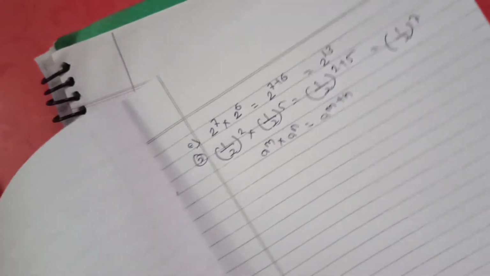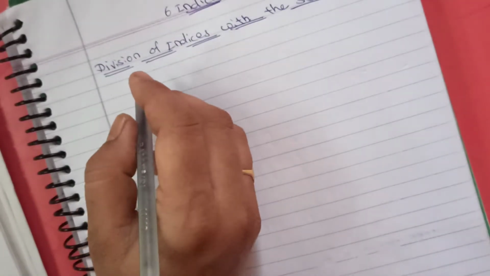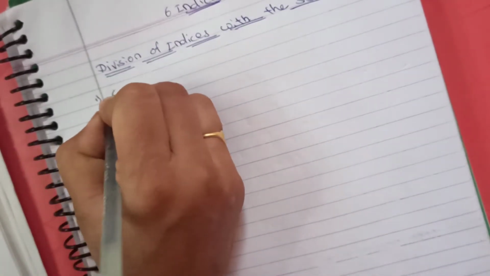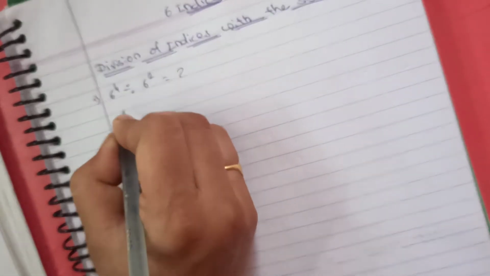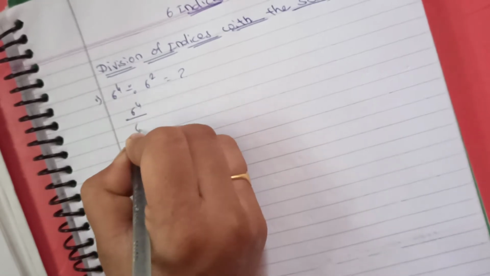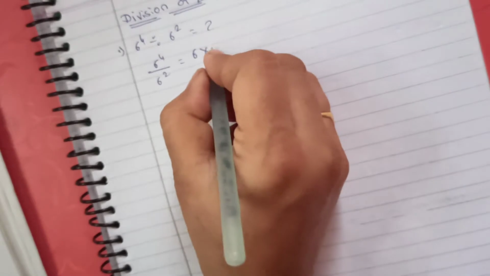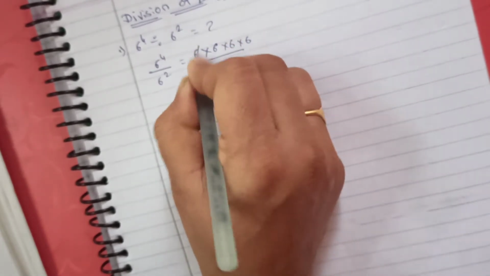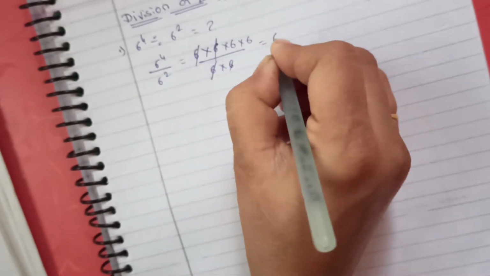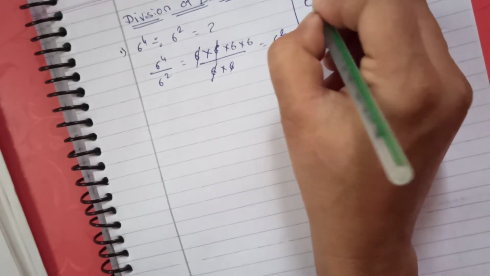Now today we are going to see about the division of integers with the same base. Now let us start with that. 6 raised to 4 divided by 6 raised to 2 is equal to how much? How do you write it? 6 raised to 4 upon 6 raised to 2. 6 how many times? 4 times, 1, 2, 3 and 4 times. Here 6 how many? 2 times. So cut 6 twice. What remains? 6 raised to 2.